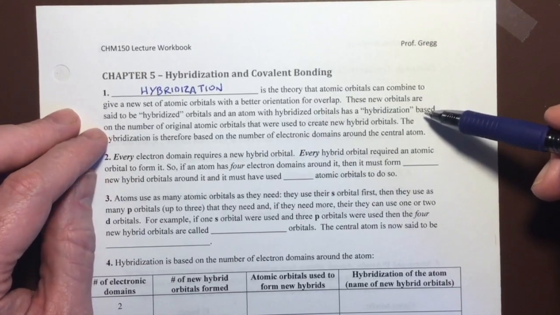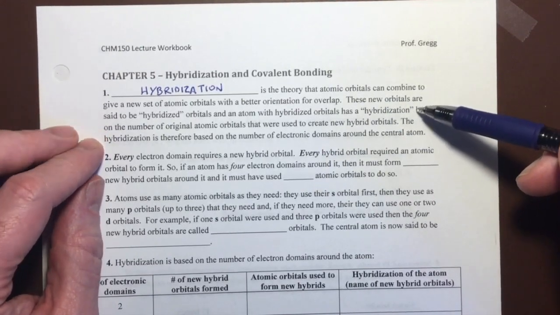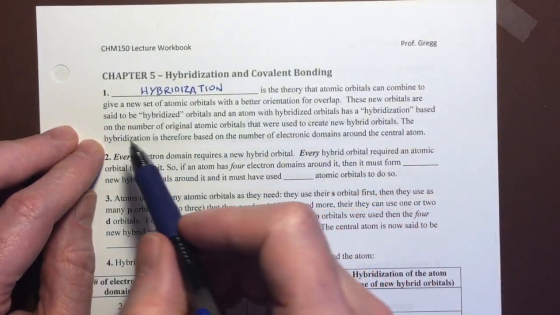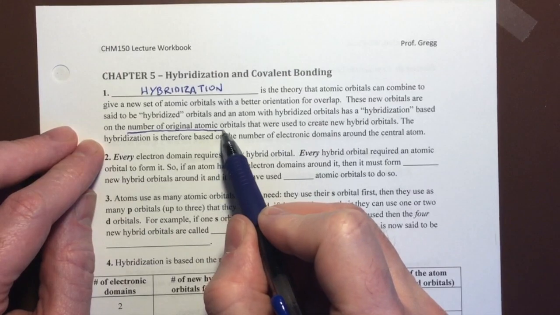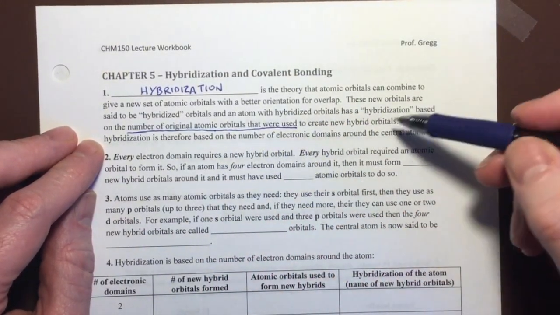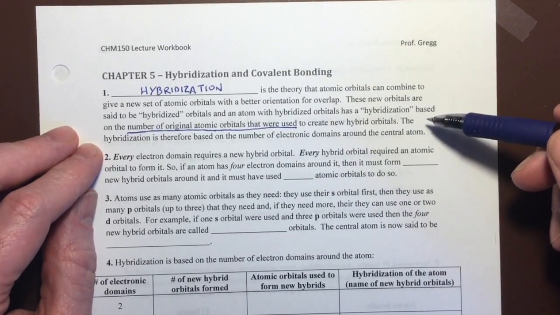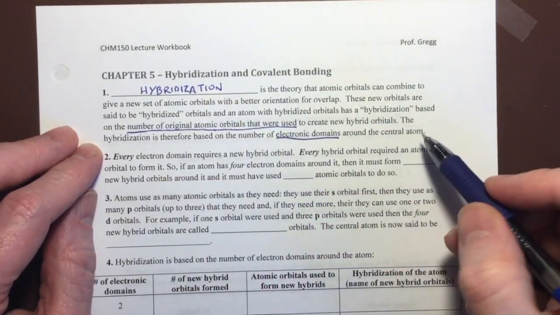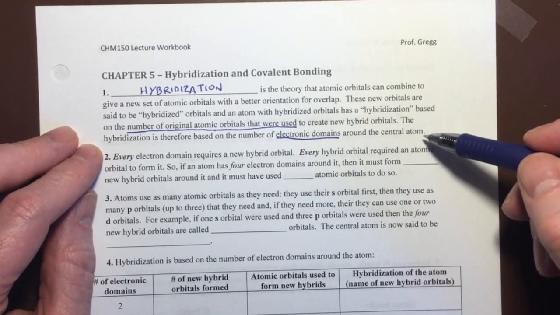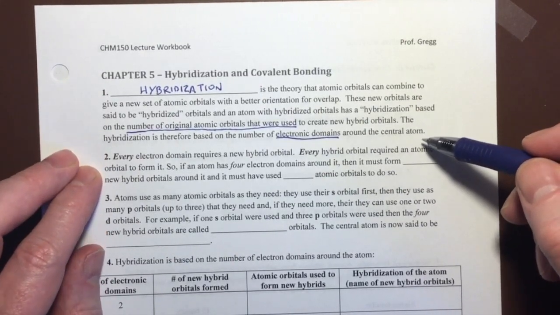So the new orbitals are said to be hybridized orbitals, and an atom with hybridized orbitals has a hybridization. The hybridization is based on the number of original atomic orbitals that were used to create the new hybrid or blended orbitals. The hybridization is therefore based on the number of electronic domains around the central atom. So we've talked about how to determine the number of electronic domains. Well, the electronic domains are going to determine the hybridization. And here's how we do it.